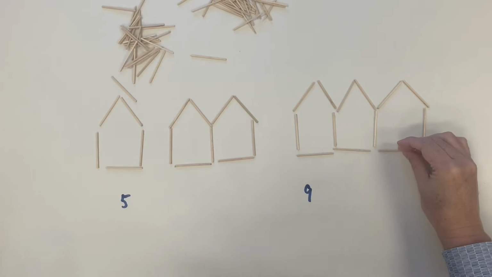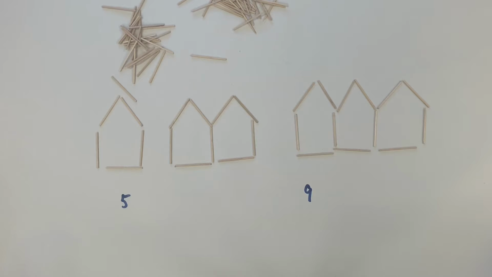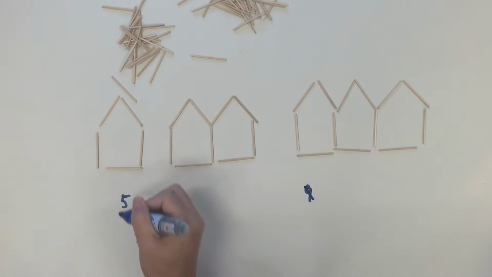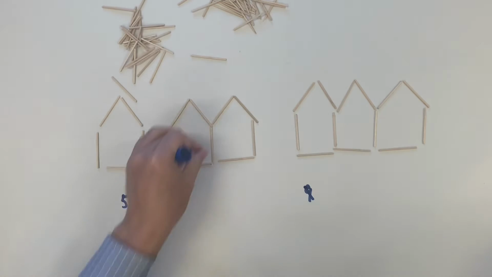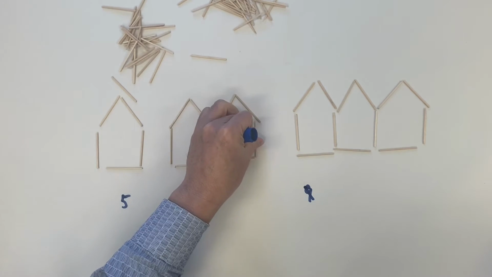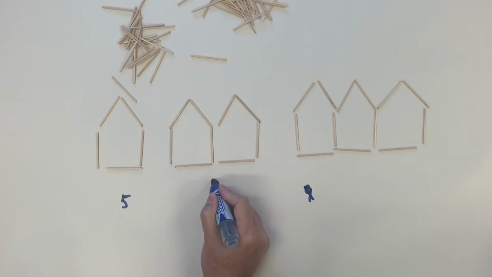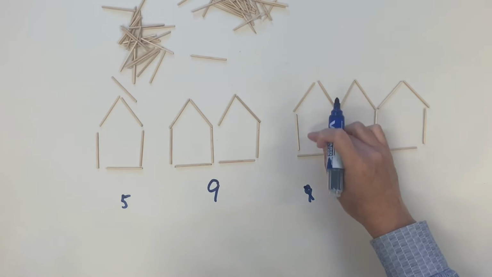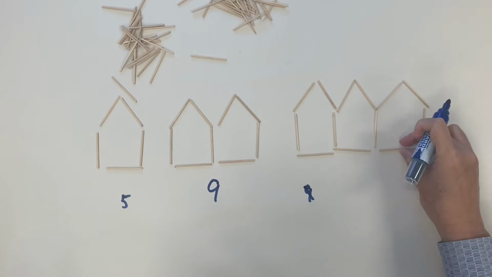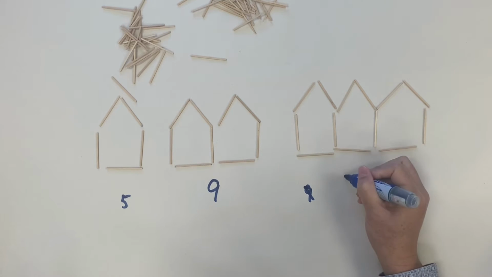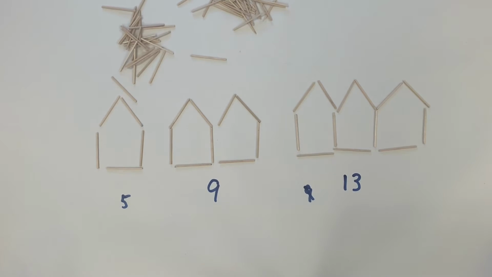So let's get rid of these numbers underneath it. So 5. This is 5, and I just added 1, 2, 3, 4. That's 9. This is 9. Then I added 1, 2, 3, 4. So 9 plus 4 is 13.